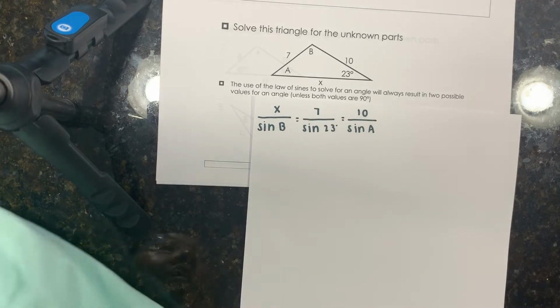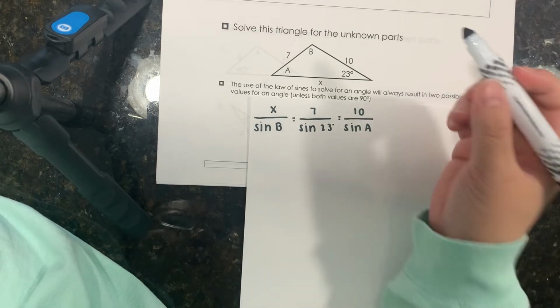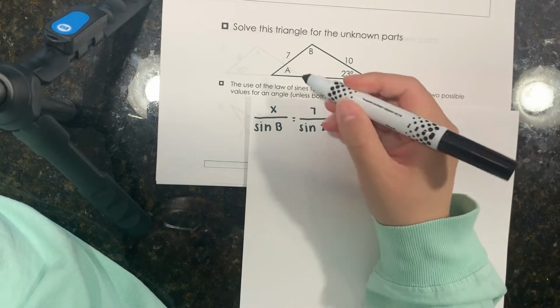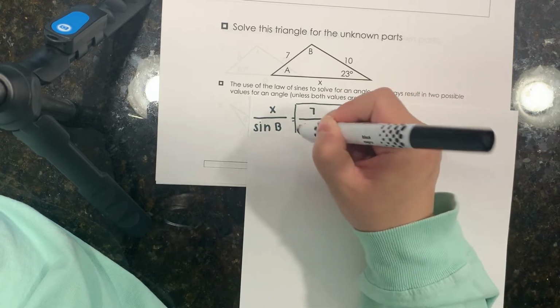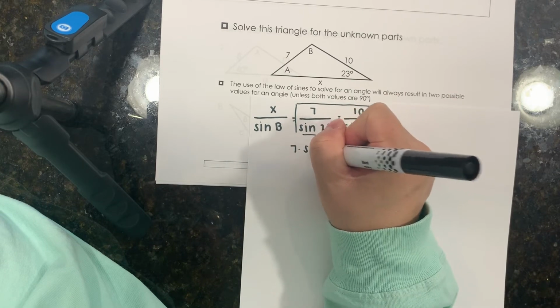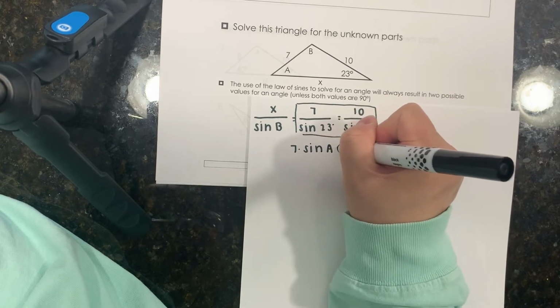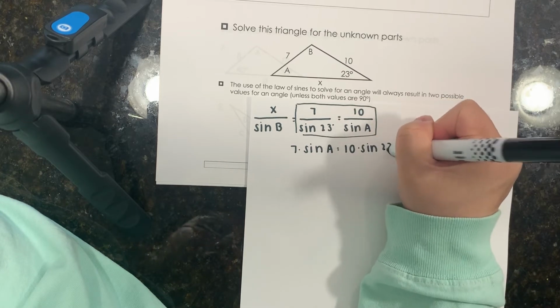I'm going to start by solving for A. I'm going to cross multiply these two equations here because there are two unknowns over here. So that would be 7 times sine of A equals 10 times sine of 23.